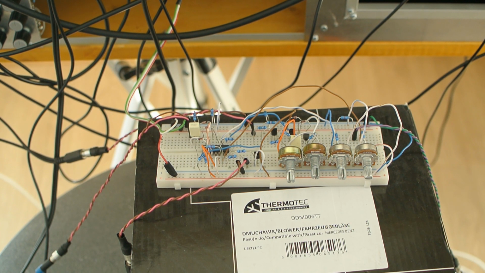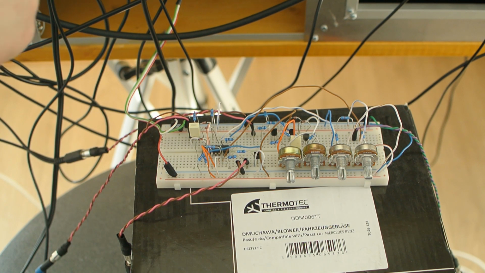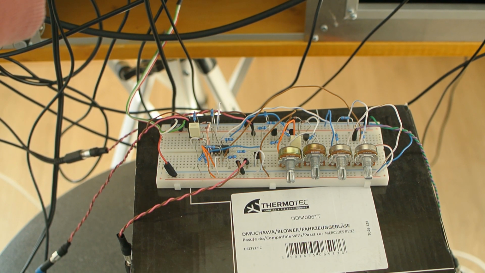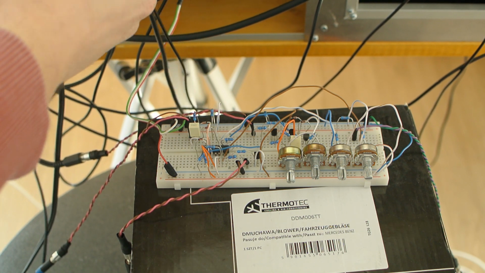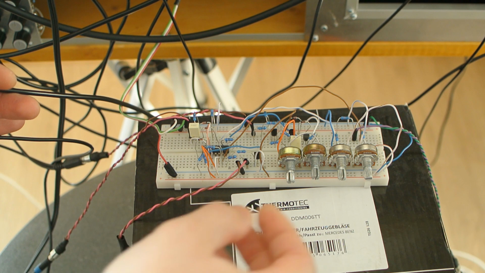So this is the test circuit for the ADSR envelope, and I have connected control voltage sources for the sustain levels and the release from here. If I disconnect them, it's just using the potentiometers as normal.